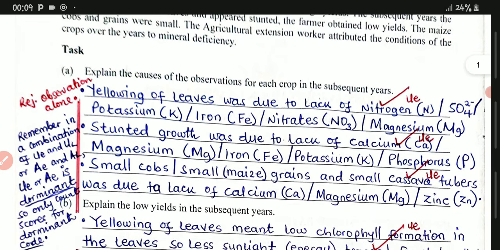Okay, let's proceed. The task: explain the causes of the observations for each crop in the subsequent years. When they talk about explaining, of course you have to explain, but in your statement. By the way, you can explain a point in just one word using one line.